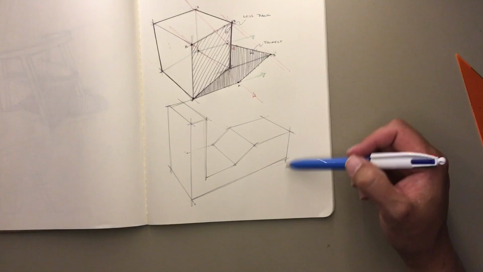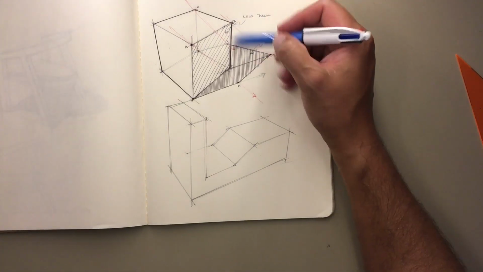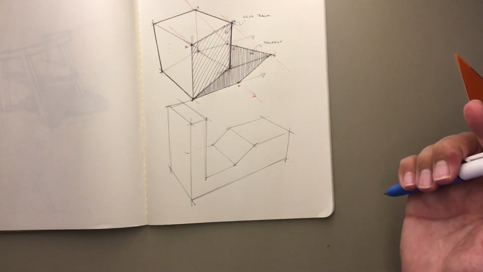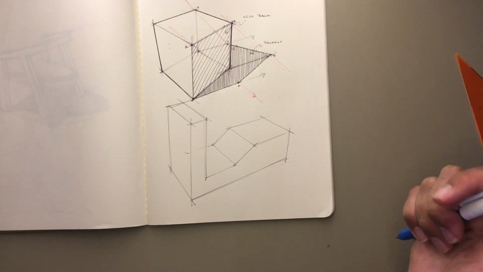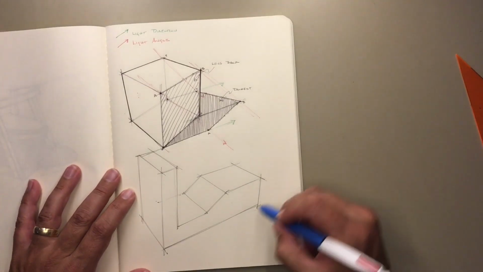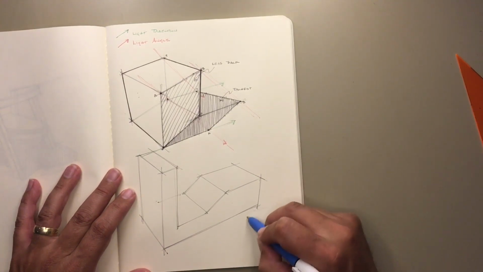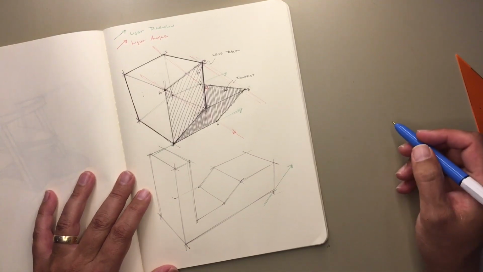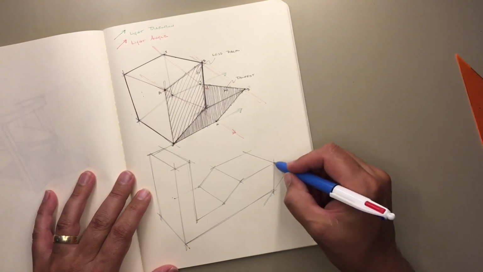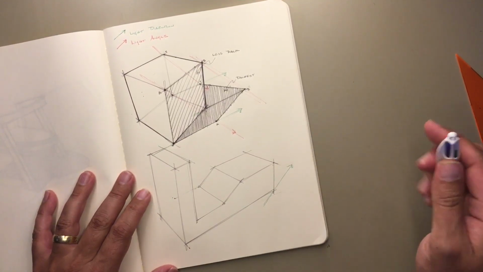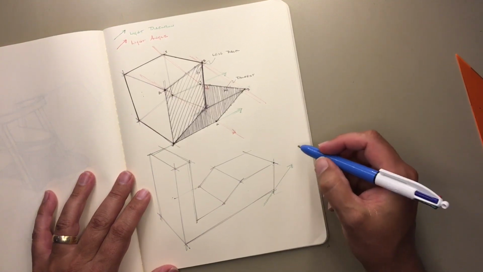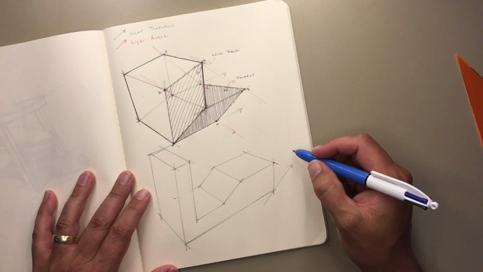In fact, let's start with a simple area over here. So we'll start with what's happening right here. I'm going to choose a light direction first, and it's going to be different than my first light direction. And I want to find this leading edge. I want to find this point. What are my steps to finding that point? What do I do?